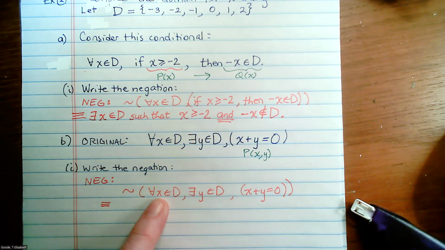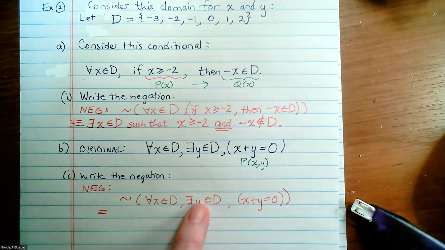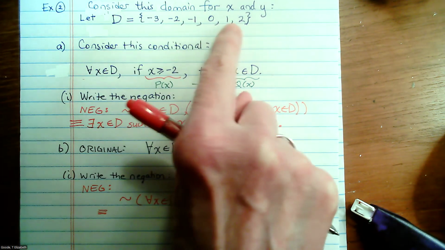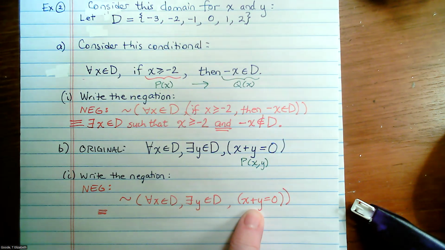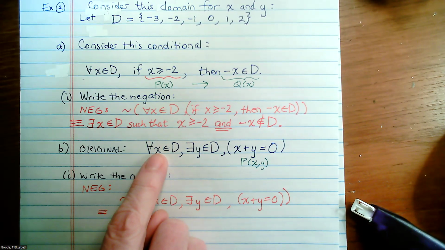This means for each X in this set D, we should be able to find a Y that exists for that X in this set D to make this predicate true. That's the way we're going to interpret it. For all there exists means for each X in D, you kind of look at them one by one.